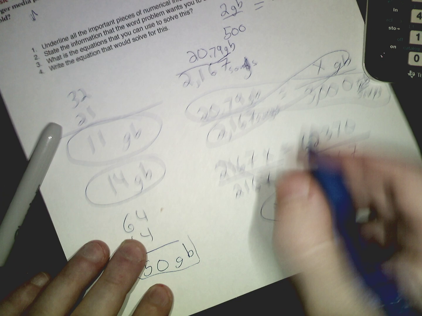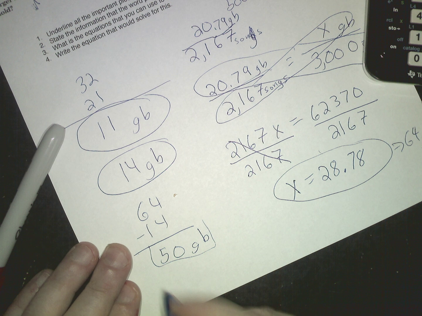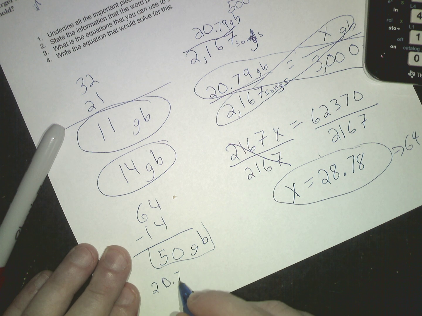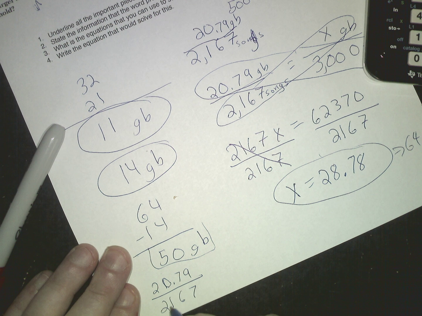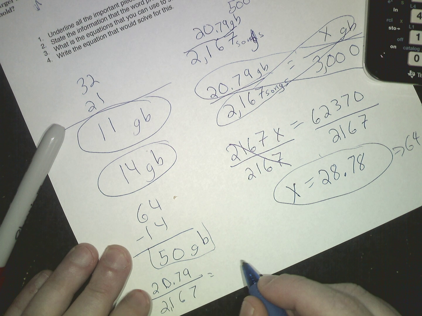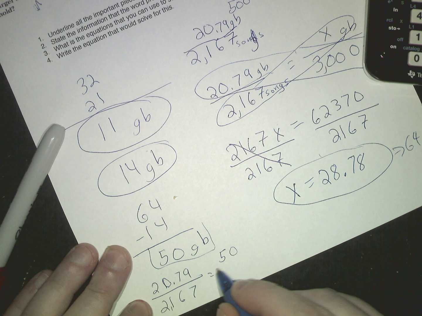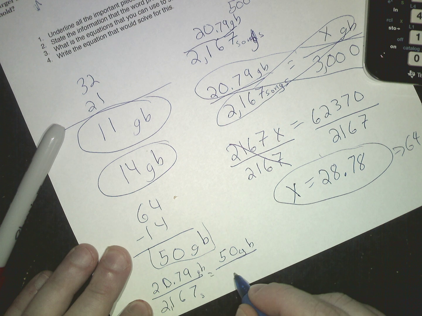So I'm going to take this problem and reverse it. I could put it this way. 21.79 gigabytes gives me 2,167 songs. For 50 gigabytes, how many songs?